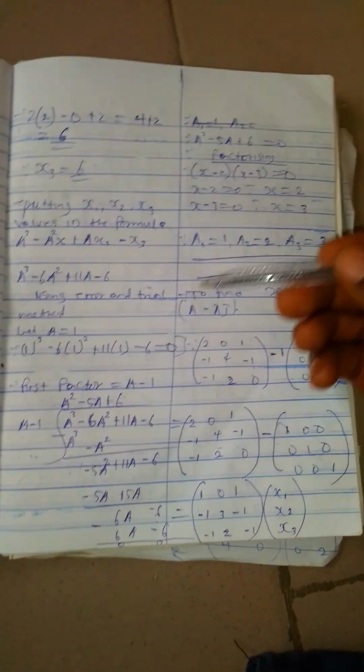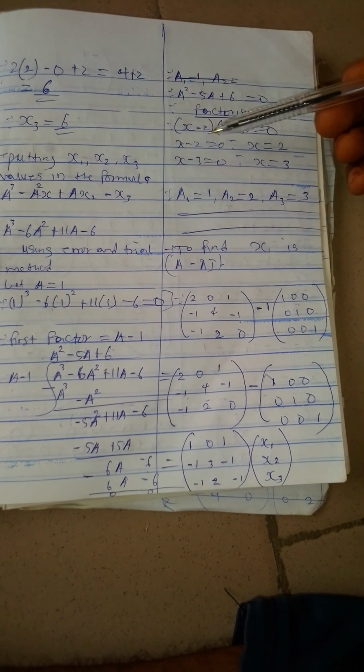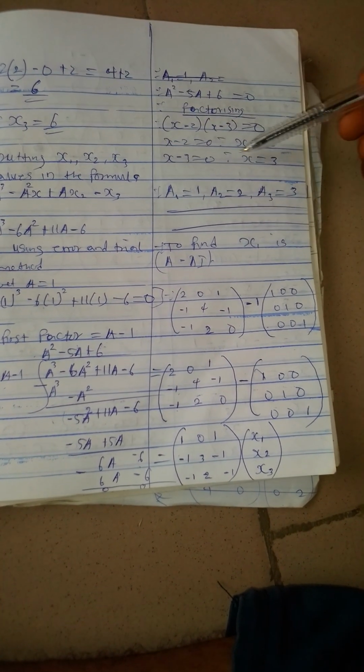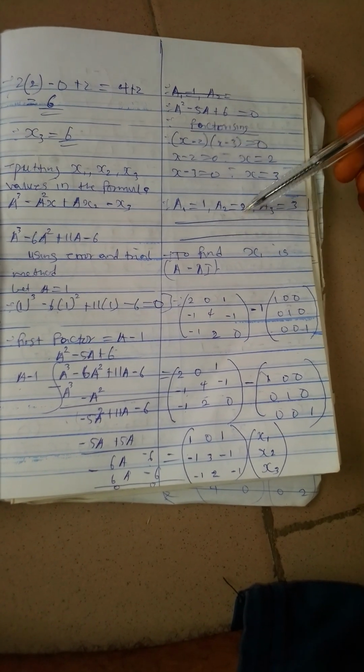Now, therefore, the factor is a squared minus 5a plus 6, which is equal to 0. Factorizing this gives a minus 2 and a minus 3 equal to 0. Therefore, a is 2 and a is 3. After doing that, a1 is 1, a2 is 2, and a3 is 3.